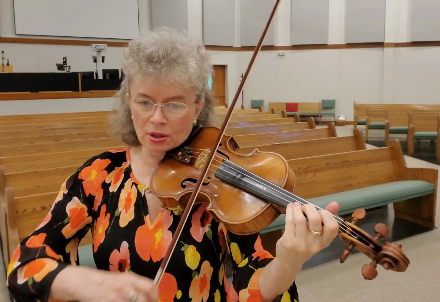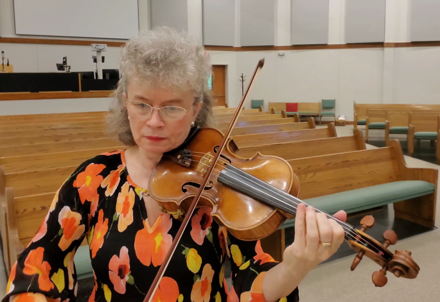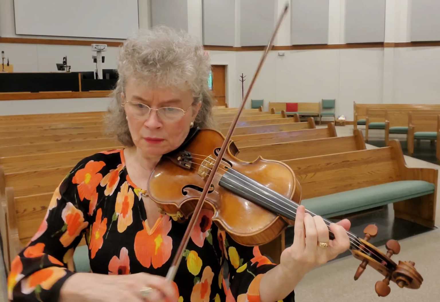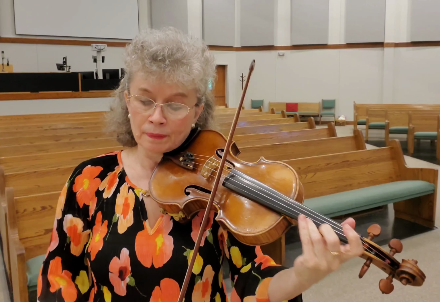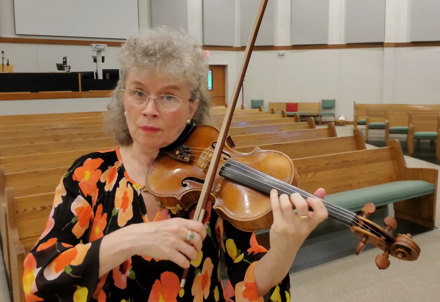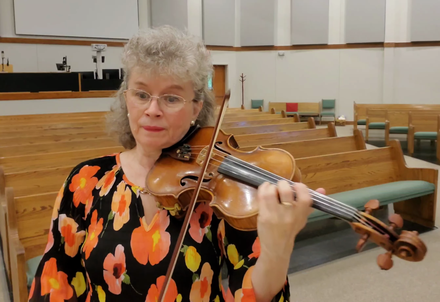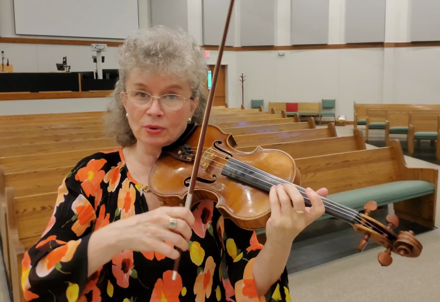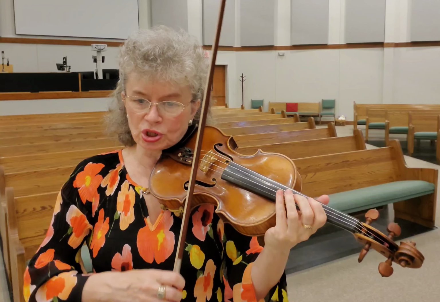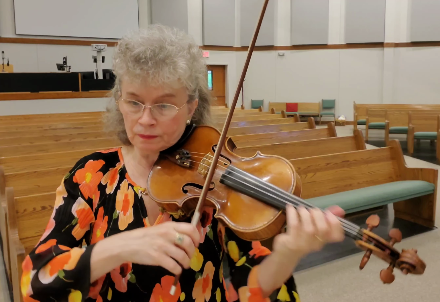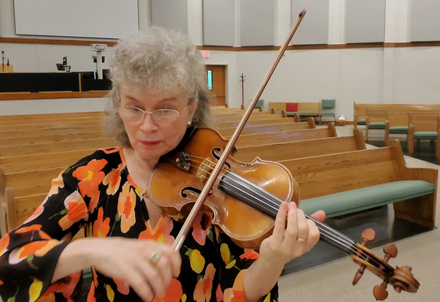And then we go down an octave. So this was down bow. E flat. Now keep the hand really light here because there's a lot of shifting. Each 3 notes we're shifting.